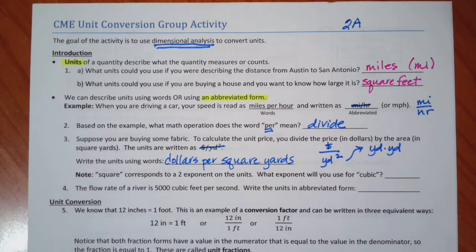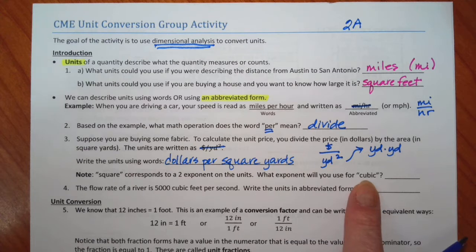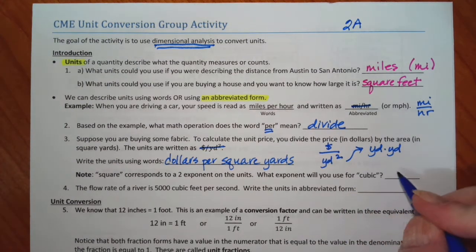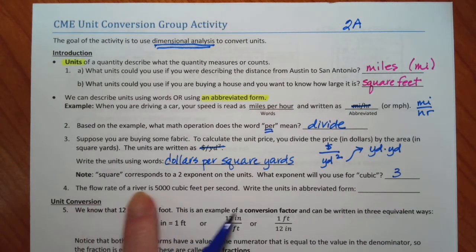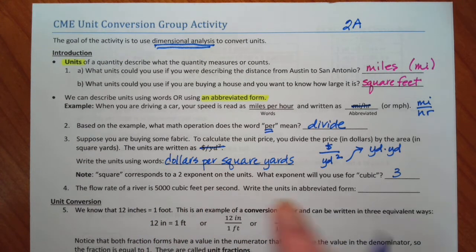Okay, if you're looking at something in a line, it's one dimension. If you're looking at something squared, it's 2 dimensions. And so you've got a length and a width. So a square corresponds to a 2 exponent. If you use cubic, the exponent is going to be 3. So the flow rate of a river is 5,000 cubic feet per second.